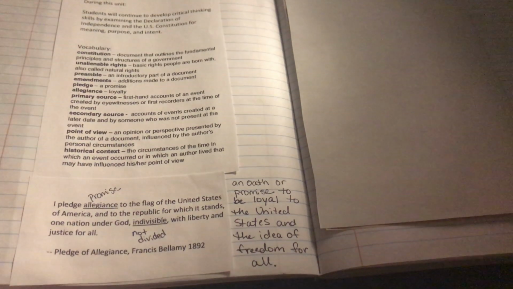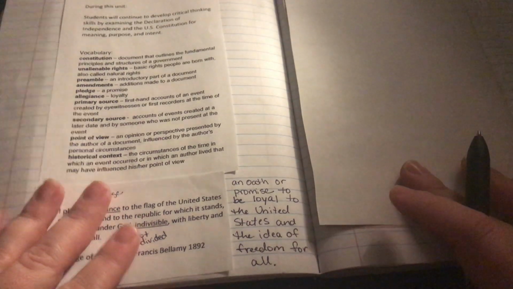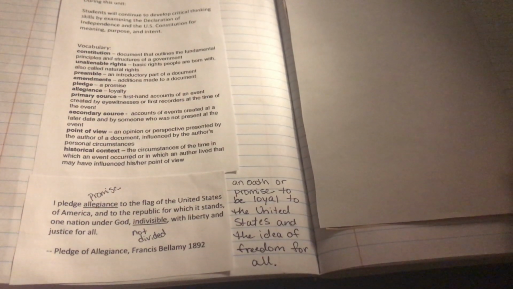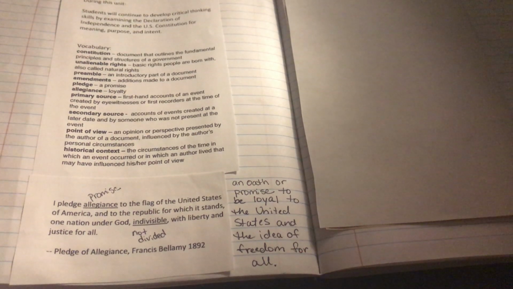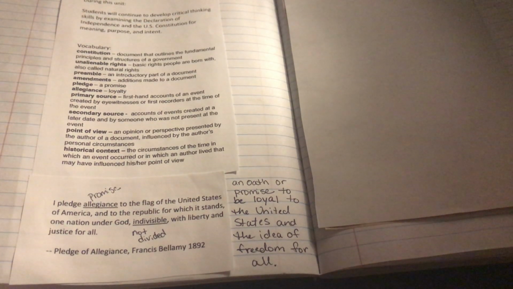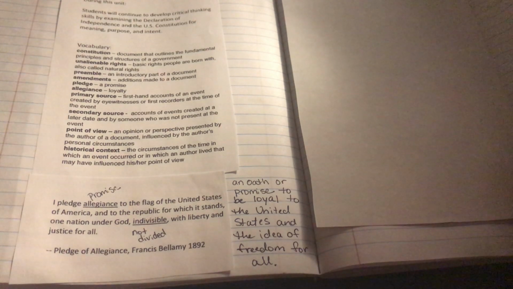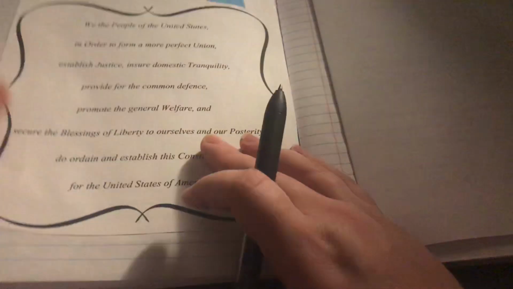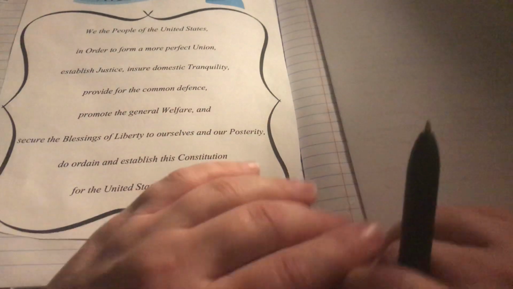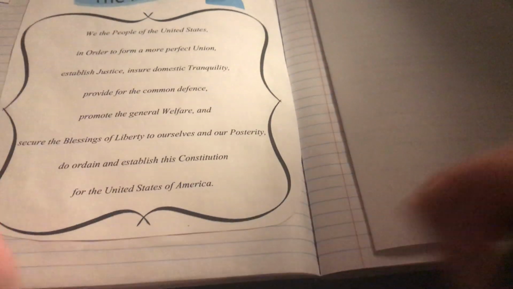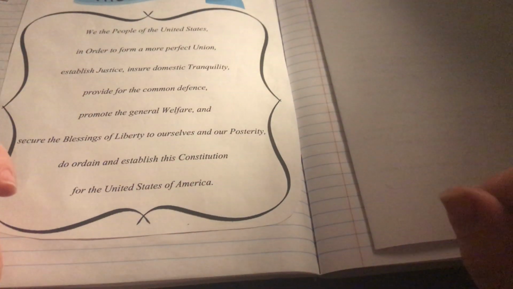Now, this was not a perfect thing, okay? At this time, these documents only covered, it was only established at the time for white male landowners. So women were not considered, and anyone who was not a white man that owned land. It could be a white man that did not own land, and he was not covered under this.